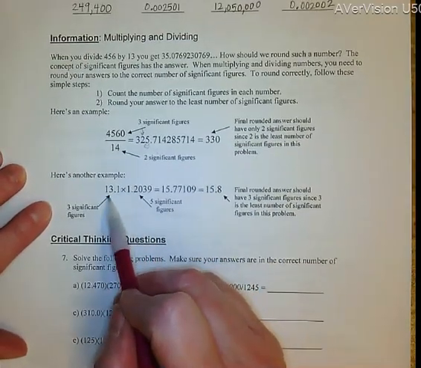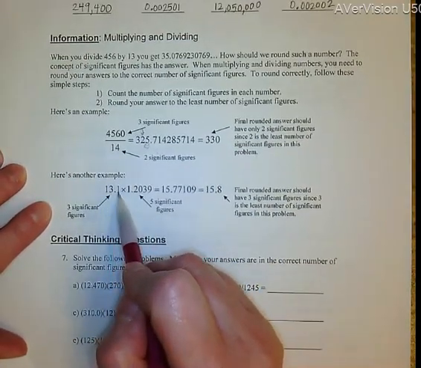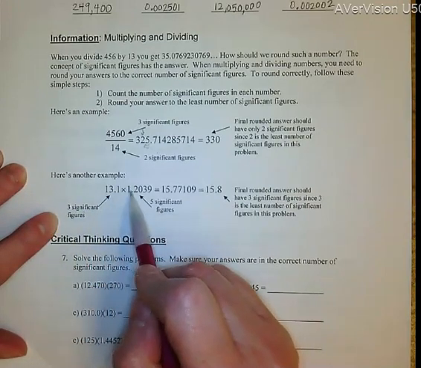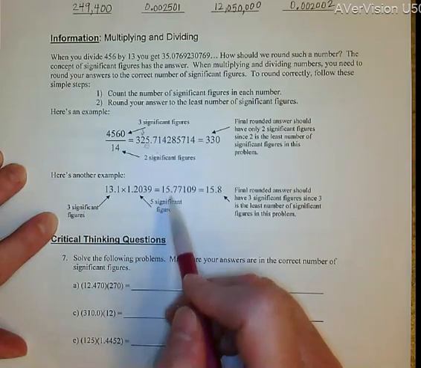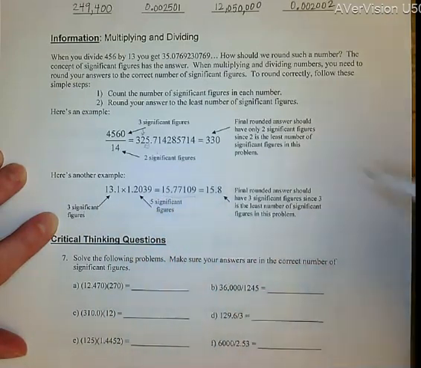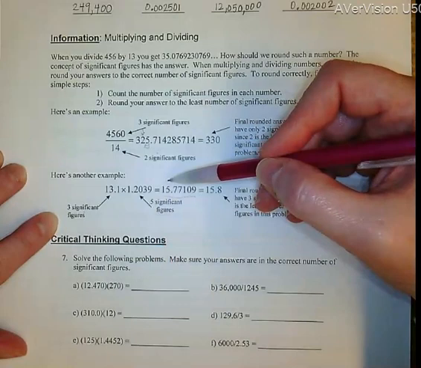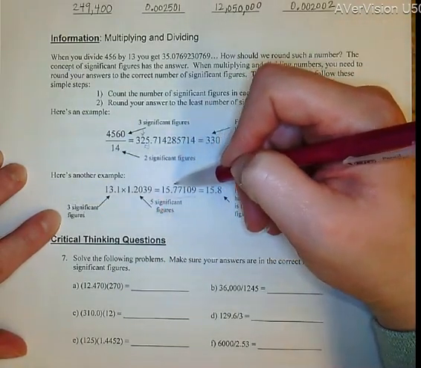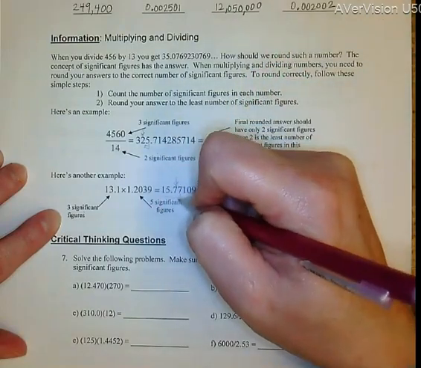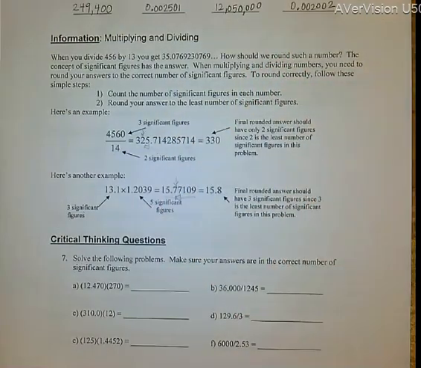Second example, okay? Again, 1, 2, 3 significant figures. 1, 2, 3, 4, and this 0 is significant as well, so that gives me 5. Here's what my calculator gives me, but I need to round it to 3, because there's only 3 in the first one. 1, 2, 3. This 7's going to make it go up, so I have 15.8.